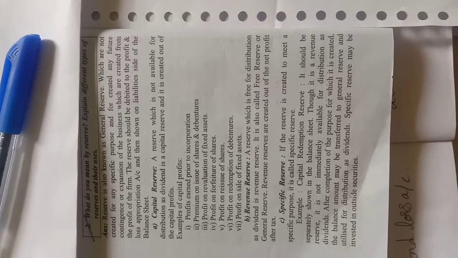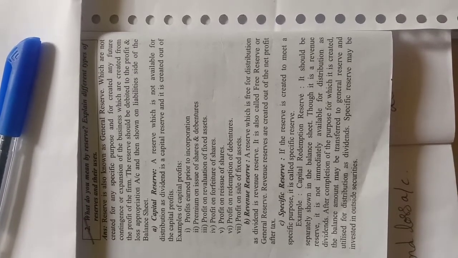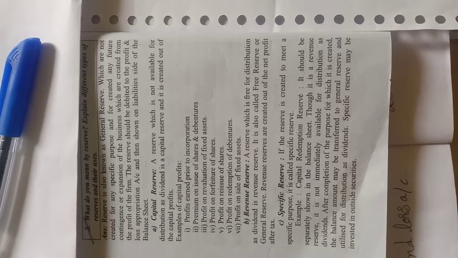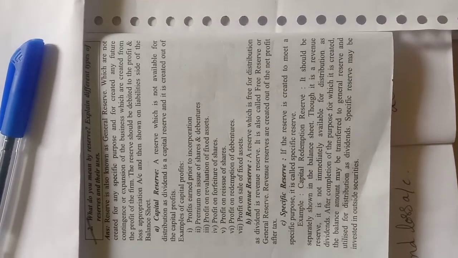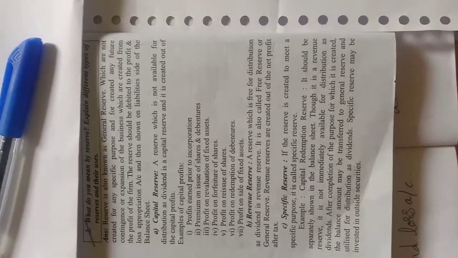Specific reserves may be invested outside the business as security. These are examples of specific reserve.